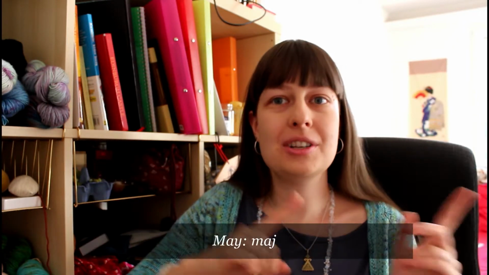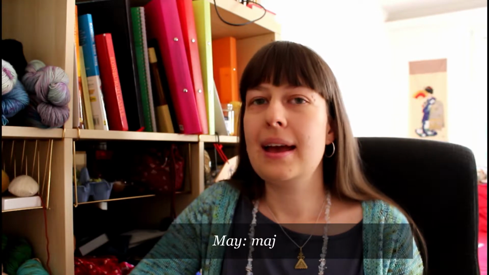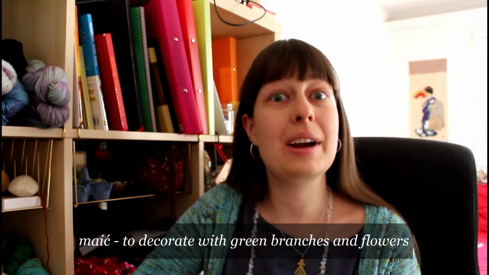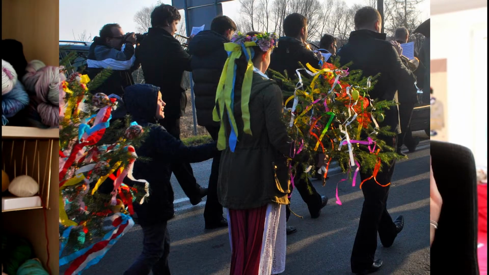For May, again, as with March, it's very similar to Latin, Maius. But then again, we've had for centuries this verb maić, which means decorating with green branches and leaves and flowers. And there's also this very old tradition of maik / gaik, which happens during spring, and people are decorating a tree and walking with it. So yeah, I also connect this month to celebrating and decorating trees and celebrating spring.